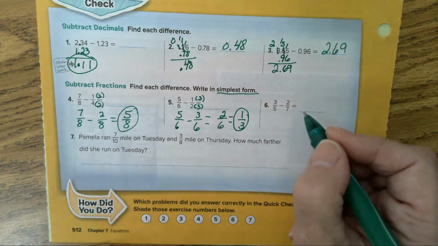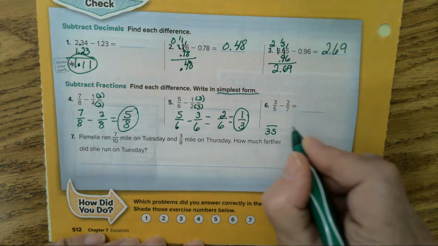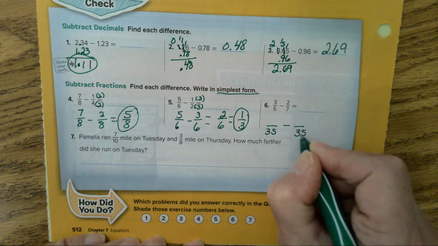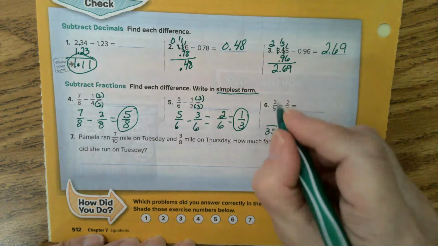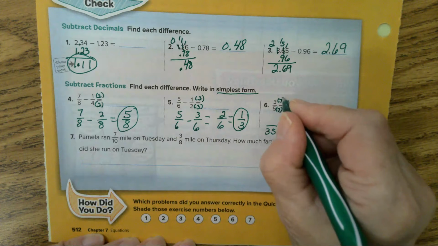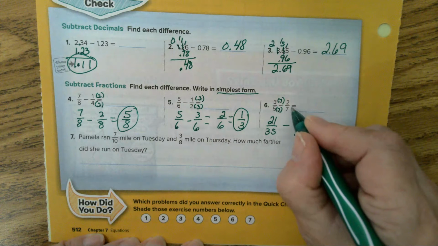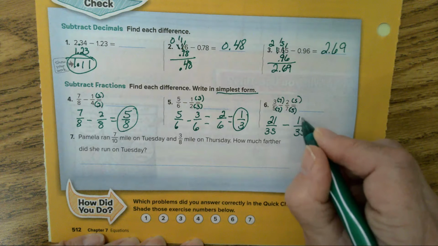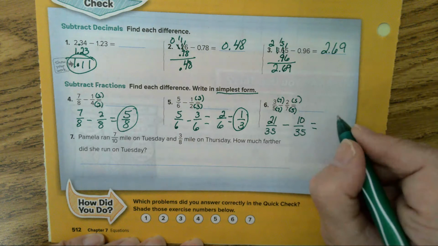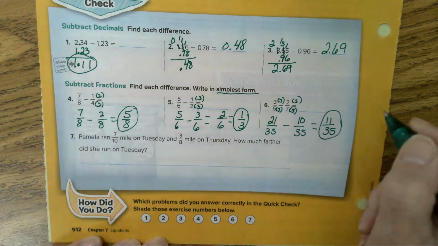My common denominator between a 5 and a 7 will be 35. Alex, 3/5 equals how many 35ths? 5 times what is 35? 7. Very good. So then you take 3 times 7, and our numerator will be 21. 7 times what, class, is 35? 5. And 2 times 5 gives us the numerator of 10. 21 minus 10 gives you the answer 11/35, and it will not simplify.